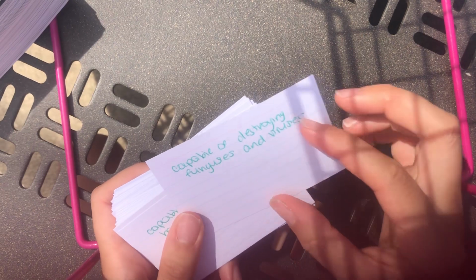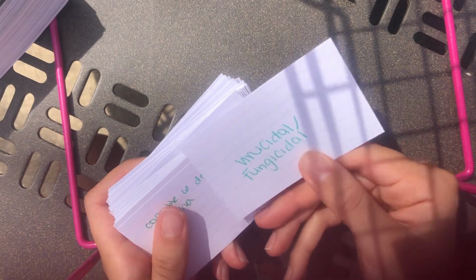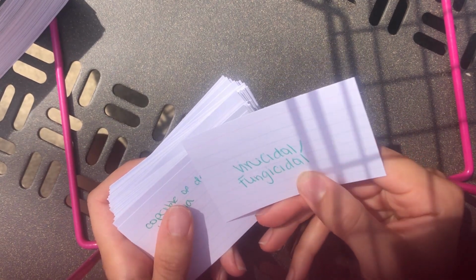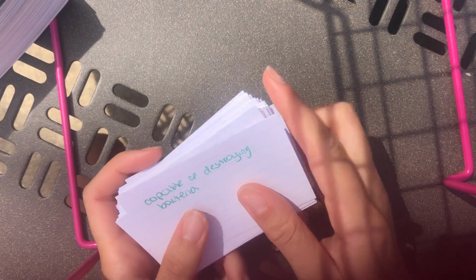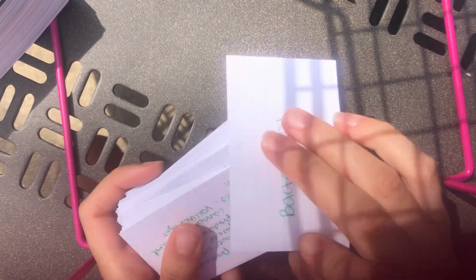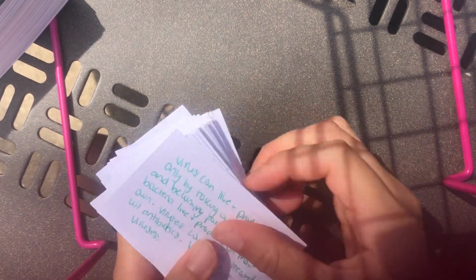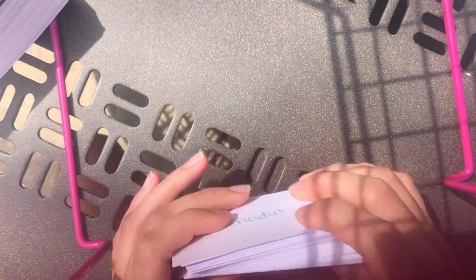These are capable of destroying fungi and viruses, and they are fungicidal, I don't know. Capable of destroying bacteria, bactericidal. Virus, those are upside down.